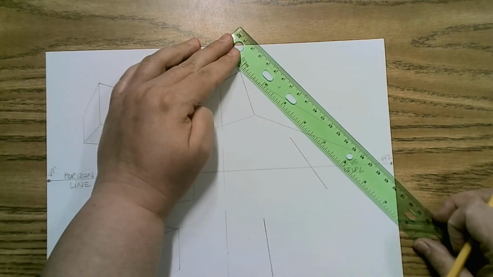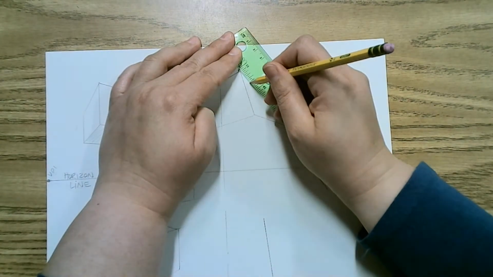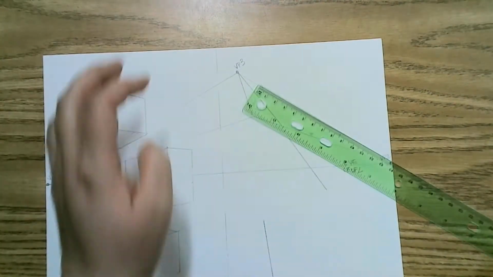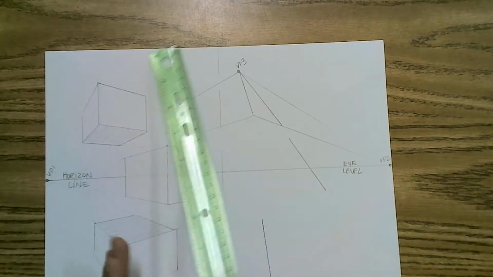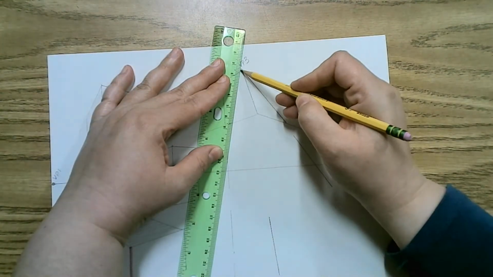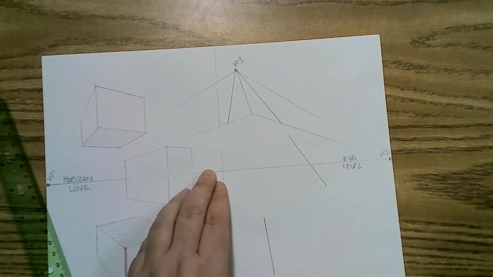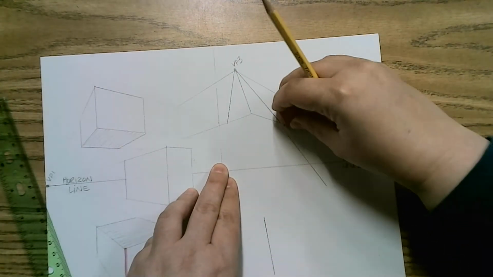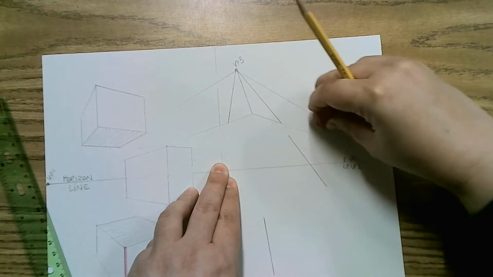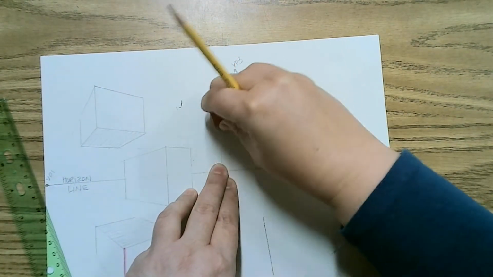So I'm going to do a cutoff on this side, I'll make it a little bit smaller, and I'll do a cutoff on this side. Okay, so I'm making a pyramid type structure. Erase my lines of convergence I don't need.